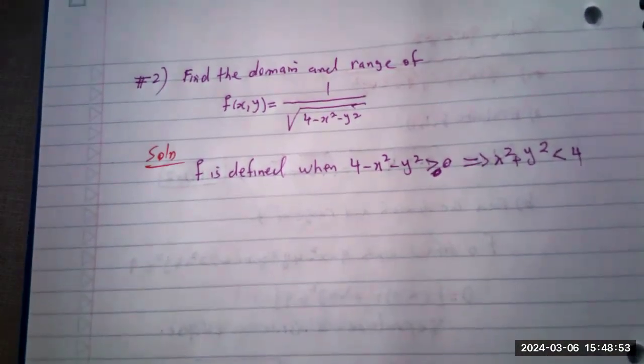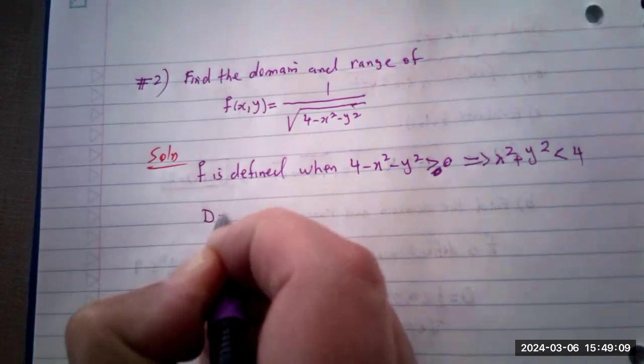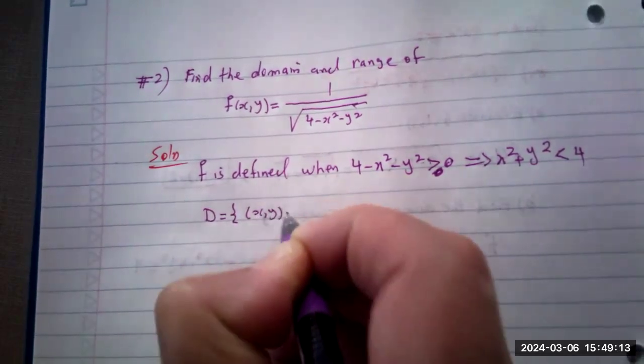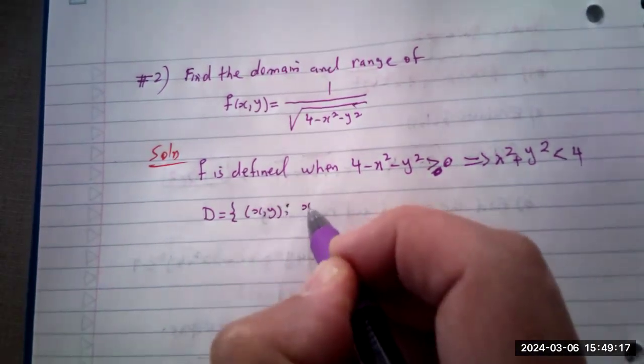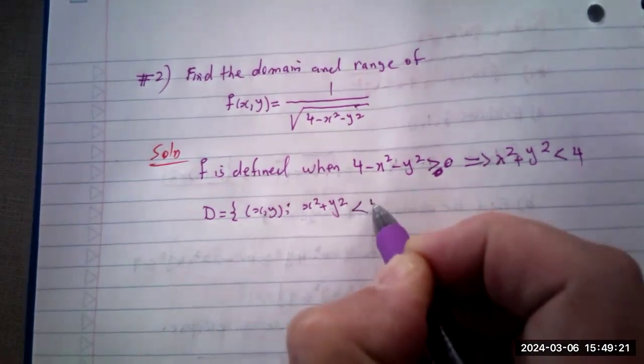Now it's easy to describe because x squared plus y squared equal to 4 is a circle. In this case, that would give you just the points inside the circle. So the domain is a collection of points x comma y satisfying this condition: x squared plus y squared must be less than 4.